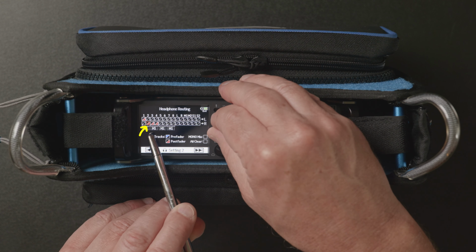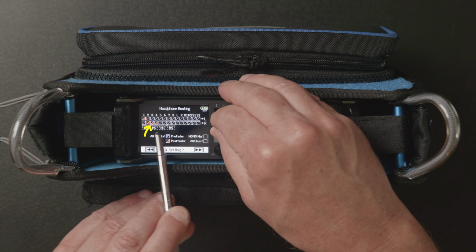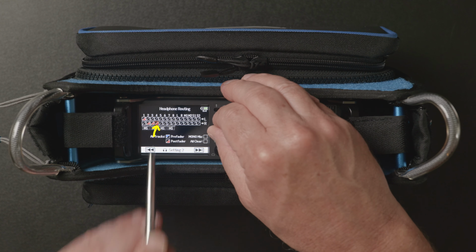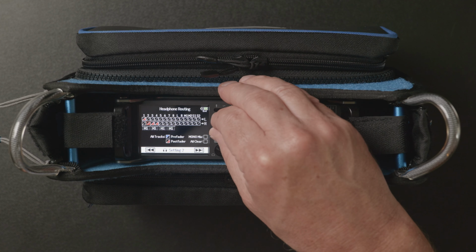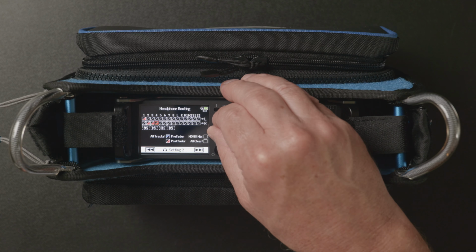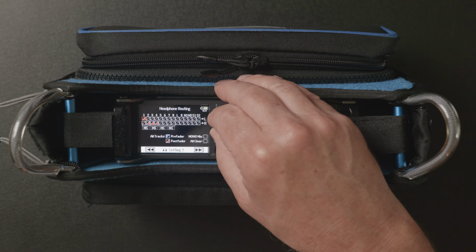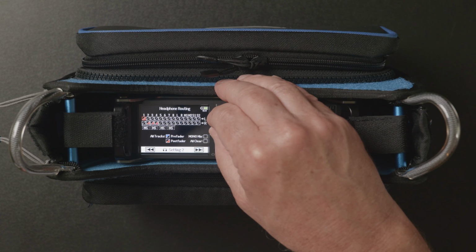Lav number 2 is going to be in my right ear, I'm on the right side down here. And 3 and 4 also. So those 2, 3, and 4 lavs are going to be in my right ear, and the boom pole is going to be in my left ear.